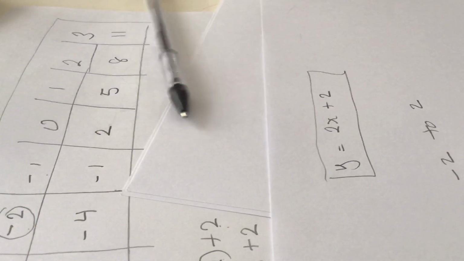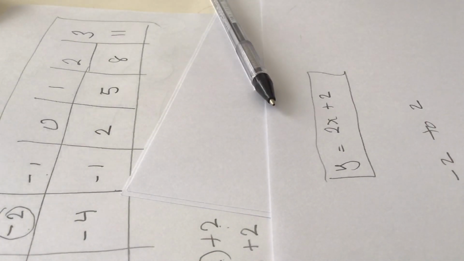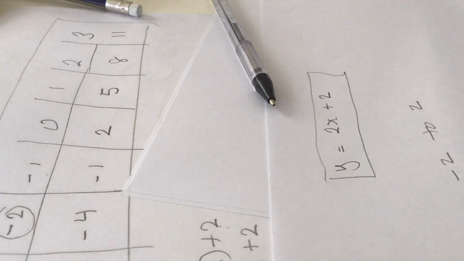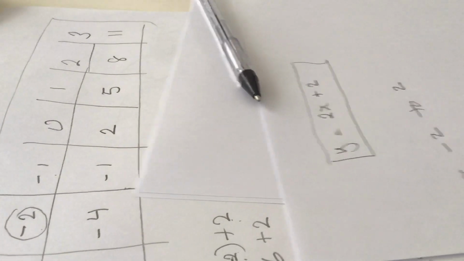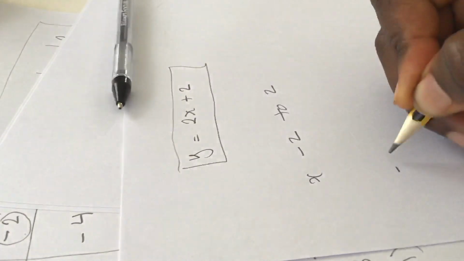You're doing it for y is equal to 2x plus 2, and values from minus 2, minus 1, 0, 1, to plus 2. No, you don't copy those values. I'm asking you to draw the table, but you have to use this one to work out the values.